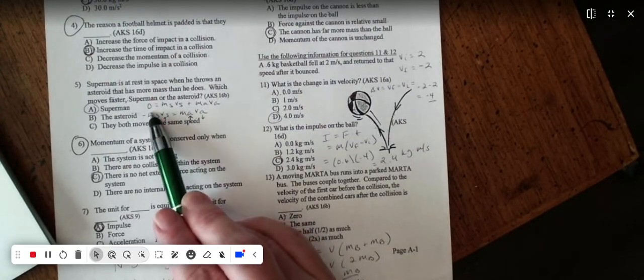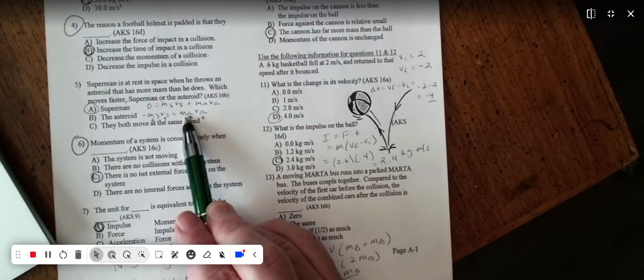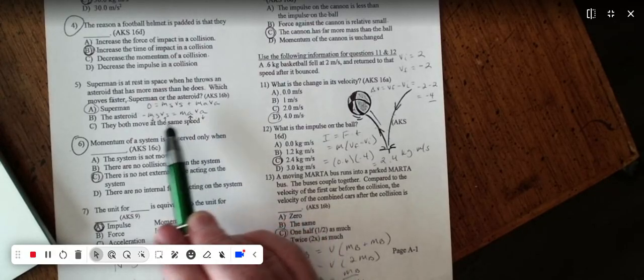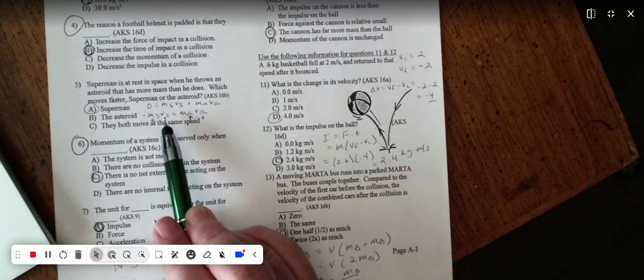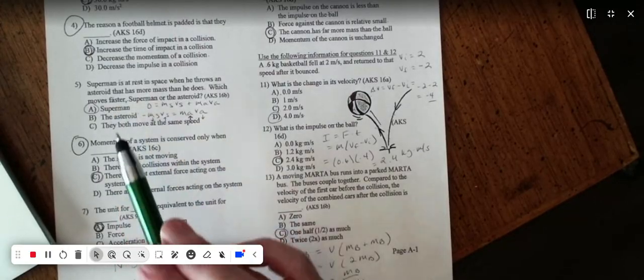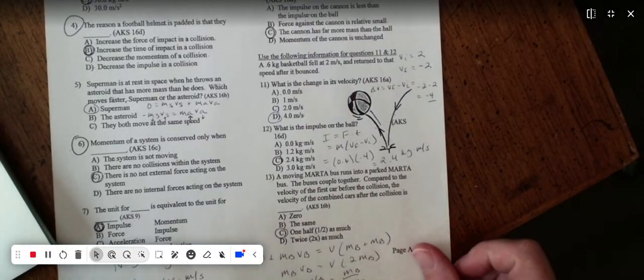So if the magnitudes of these are equal, the asteroid mass is larger. That means it's going to have a smaller velocity. And Superman has a smaller mass and a larger velocity, so he's going to be moving faster after he throws that. Imagine him throwing it. He's pushed backwards as he throws the asteroid forwards. So he and the asteroid are both going to have some velocity. He's going to have more. He's going to be pushed backwards farther and faster because he has less mass. Okay, and so these are things that we'll talk about as we go through this unit.